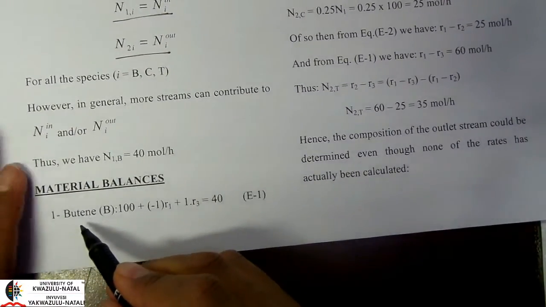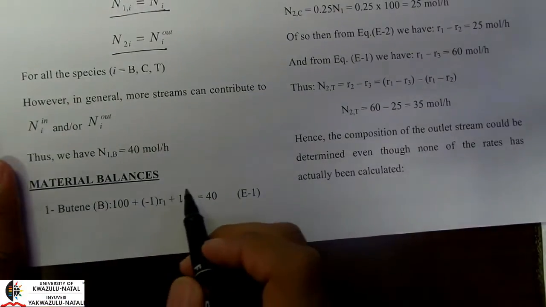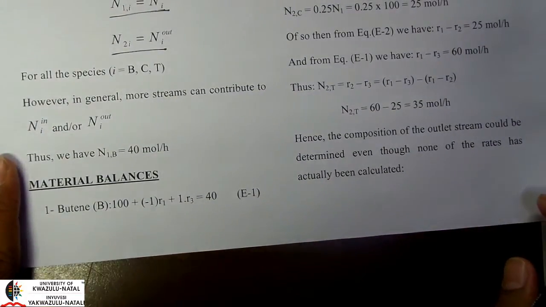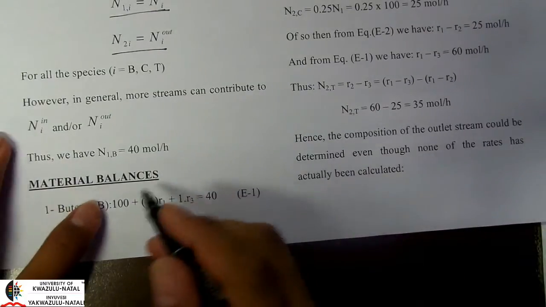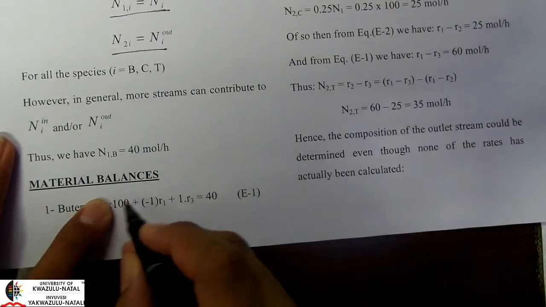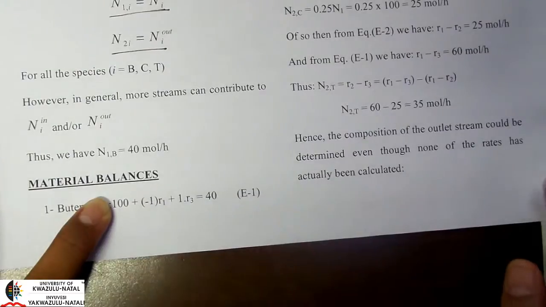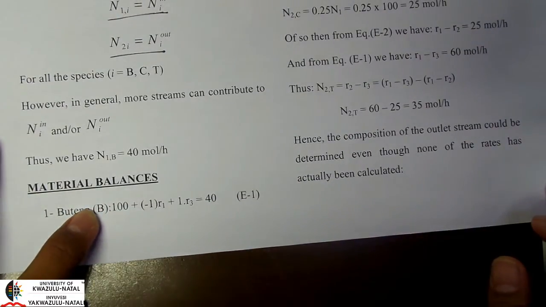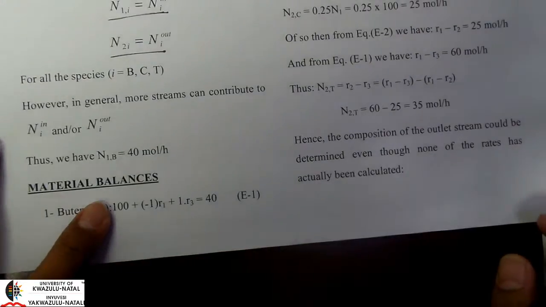So let's now look at our material balances. Remember, our output is equal to input plus VIR, or as is written here, input plus VIR is equal to output. Whatever you prefer, you can write it, but be consistent in your approach.